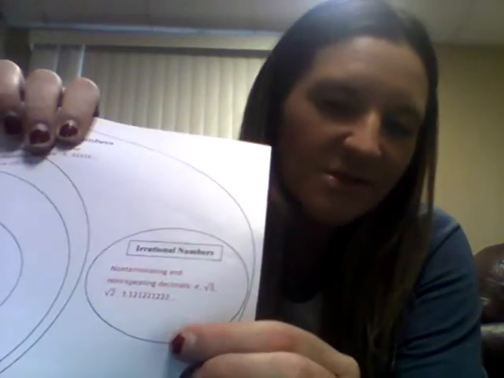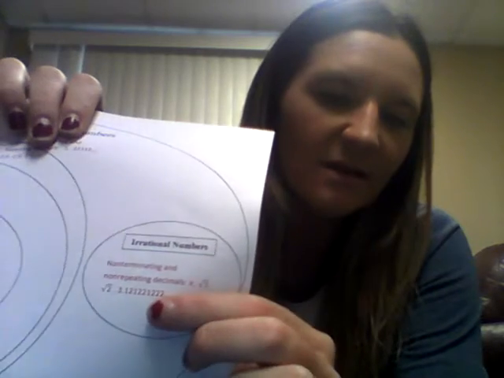And then add a decimal, for example, 3.121222, and then just put dots at the end. Those dots at the end mean that the decimal is continuing and going on forever and ever.